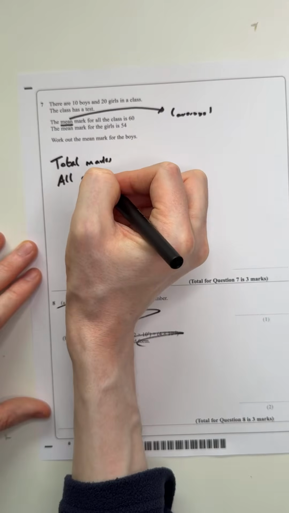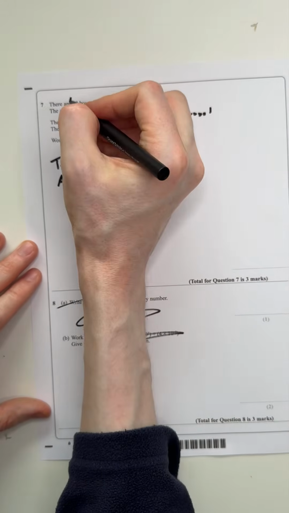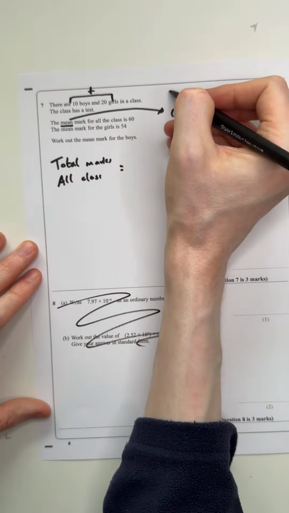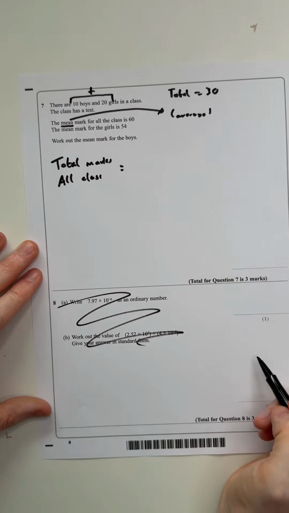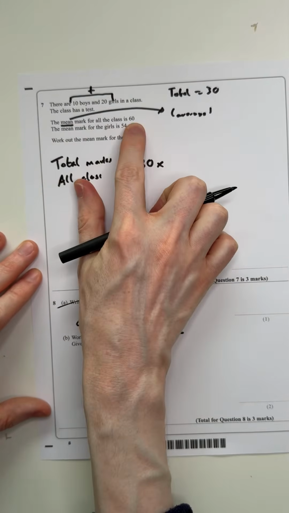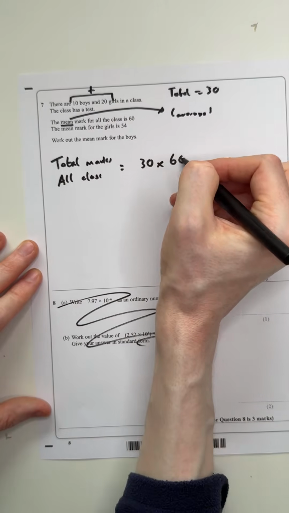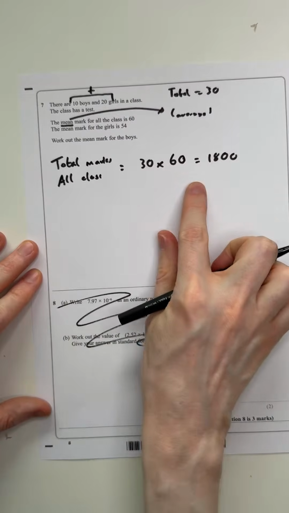The total marks for all the class will be the number of students in the class. So there's 10 boys and there's 20 girls. So 10 add 20, therefore there's a total of 30 students. So it'd be the number of students, 30, multiplied by the mean mark, the average that each student scored, in this case 60. And 30 times 60 will give us 1,800. That's the total number of marks for the whole class.